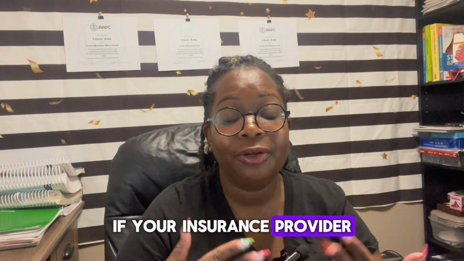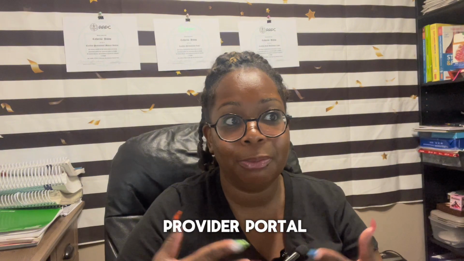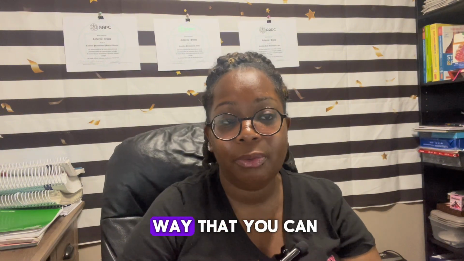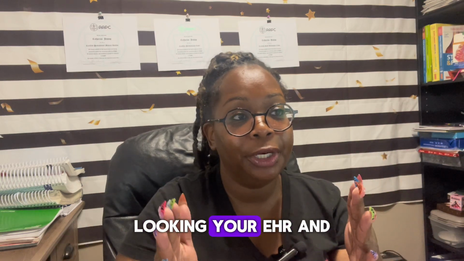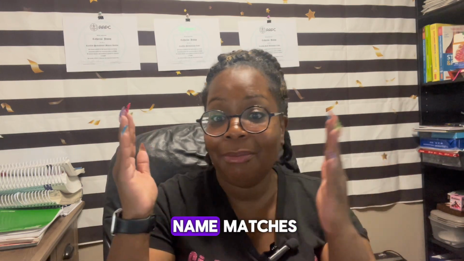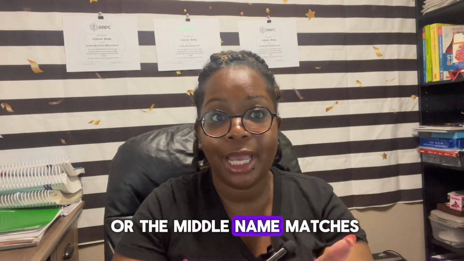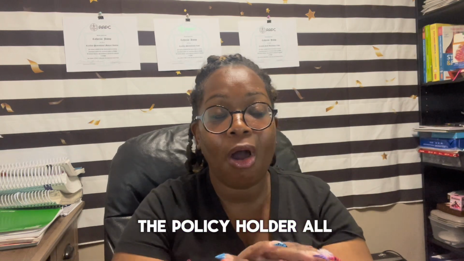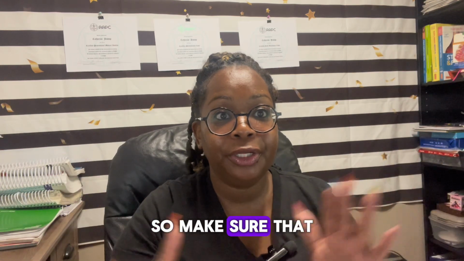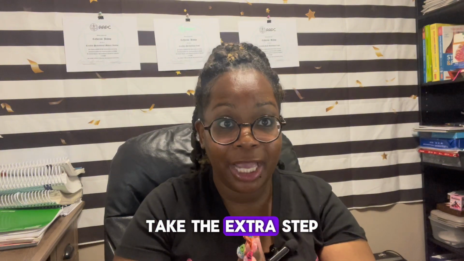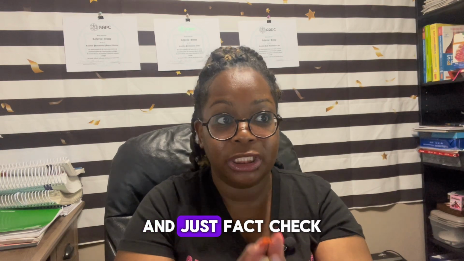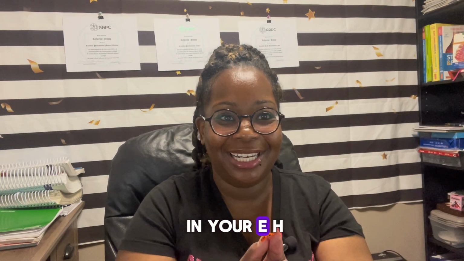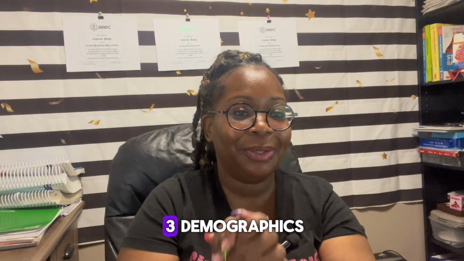If your insurance provider uses Availity or some sort of provider portal, that's probably the best way that you can make sure that it matches. Look in Availity or the provider portal, look in your EHR and see if the first name matches, the middle initial matches, or the middle name matches, the last name matches, the address, who is the policy holder, all that stuff needs to match. So make sure that is done properly. Take the extra step to pull up a provider portal or Availity and just fact check it against what is in your EHR. Okay. So that was number three, demographics.